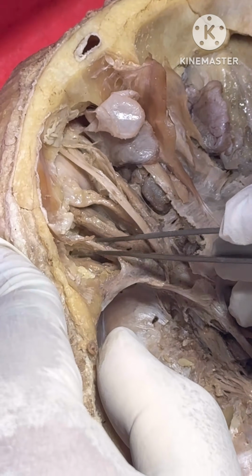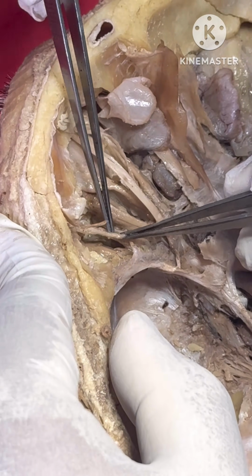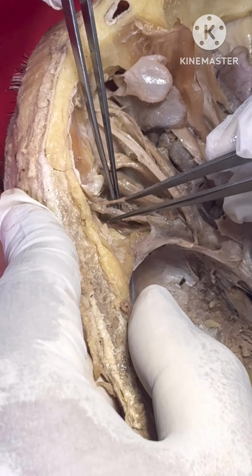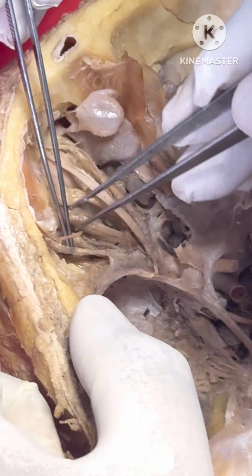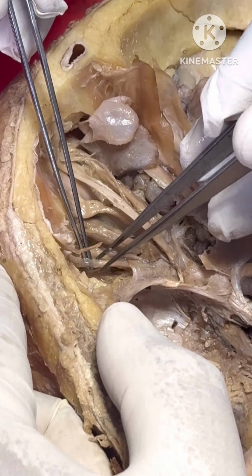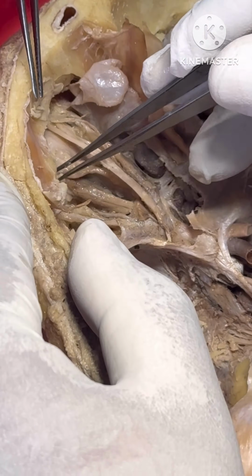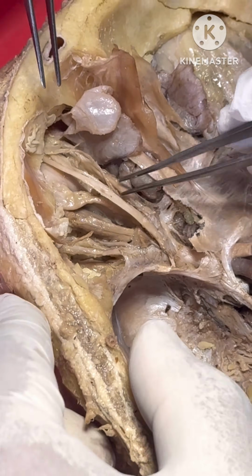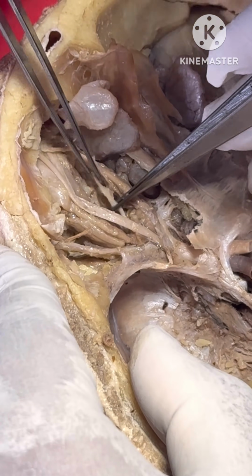This one, which is the second branch of the ophthalmic division, is the lacrimal nerve. This lacrimal nerve is going to go on the lateral side and will take information from the lateral part of the eyelids. Along with this, it is also going to send secretomotor fibers to the lacrimal gland, which is present over here. And the third nerve, a division of the ophthalmic nerve, is present on the inferior part. This is the nasociliary nerve.